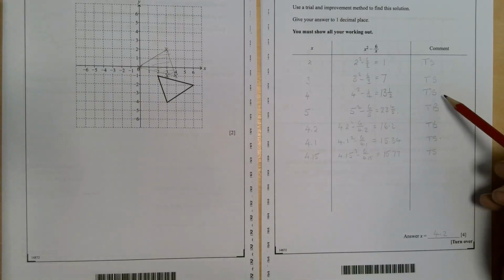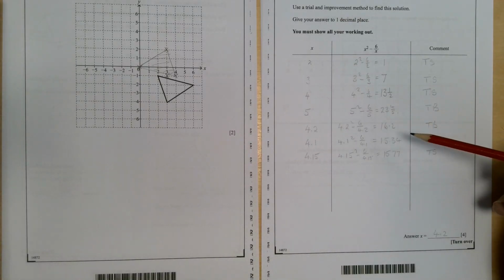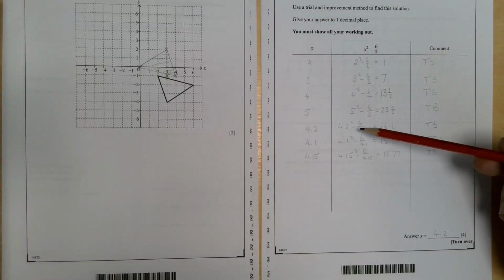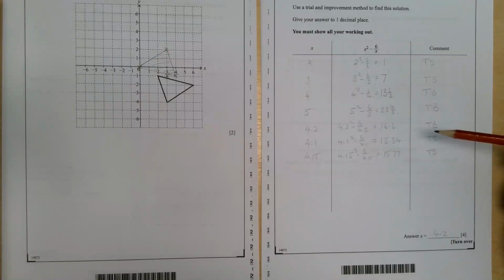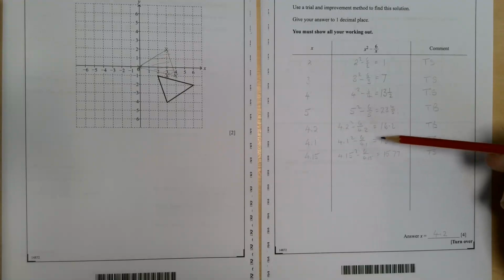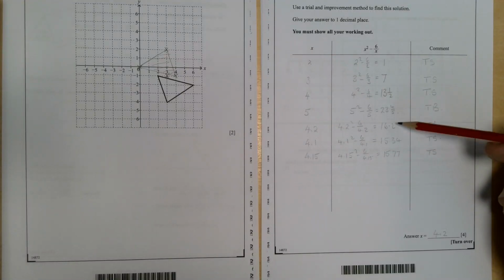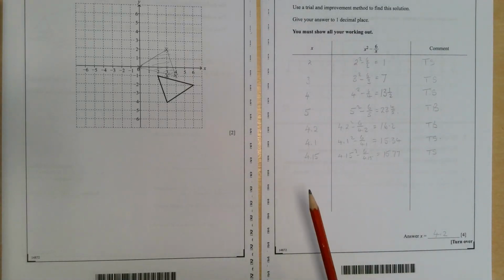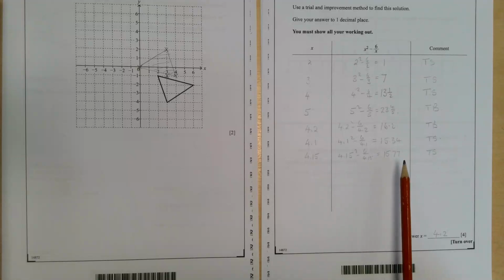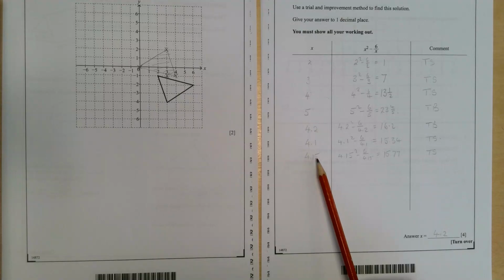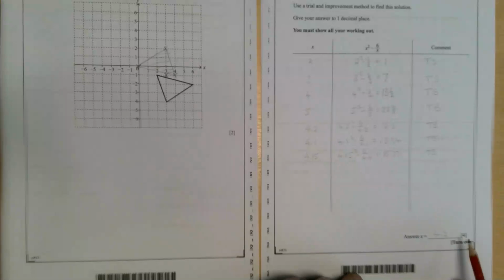So we know our answer is between 4 and 5. So now we start looking at numbers between 4 and 5. 4.2, 4.2 squared take away 6 over 4.2, 16.2, still too big. Put in 4.1, 4.1 squared take away 6 over 4.1 is too small. So we know our answer lies between 4.2 and 4.1, so we'll try the midpoint, 4.15. It gives us 15.77, which is too small, so that means the answer is between 4.15 and 4.2. So to one decimal place, it'll round to 4.2.